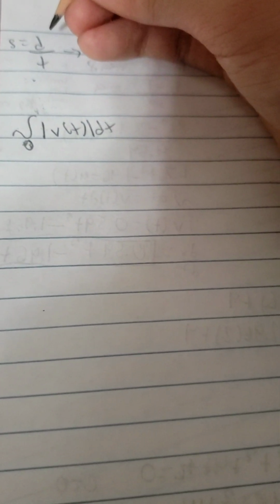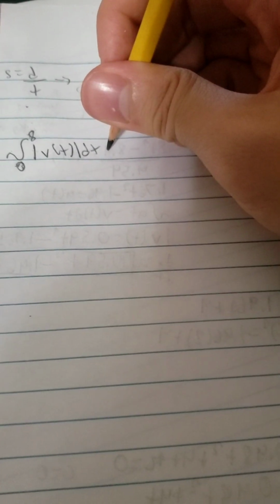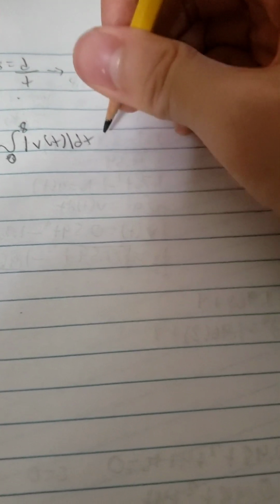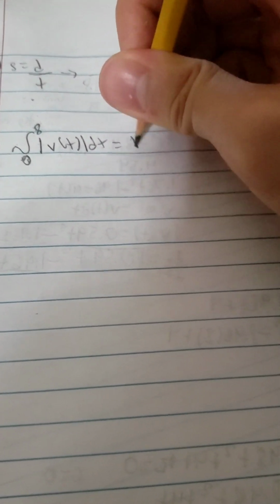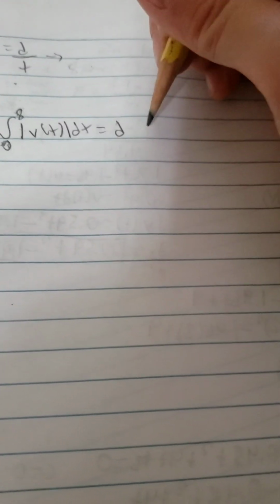There'll be a time final and time initial. Actually I don't even need to write that, because it's going over the entire 8 seconds, from 0 to 8. The integral of the absolute value of V of t will equal distance, because the integral of the absolute value of velocity will give you distance.